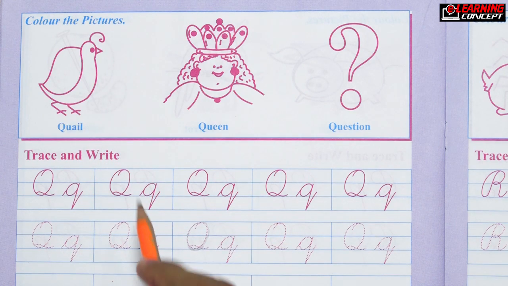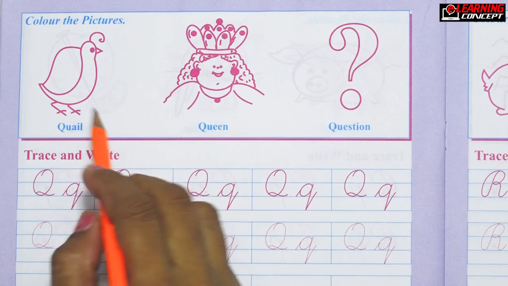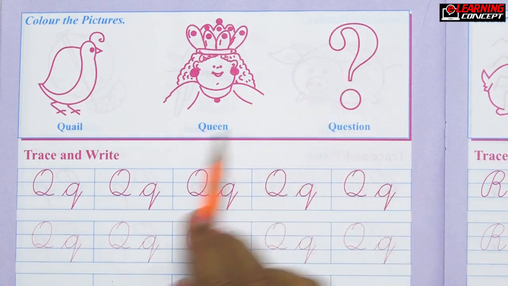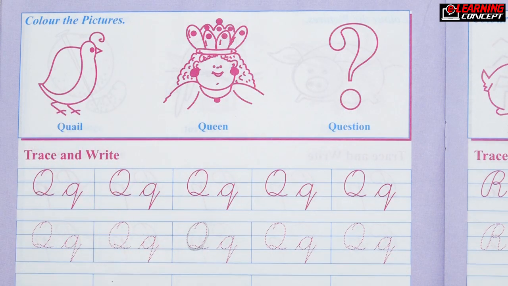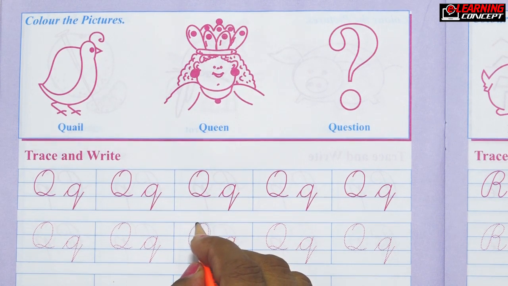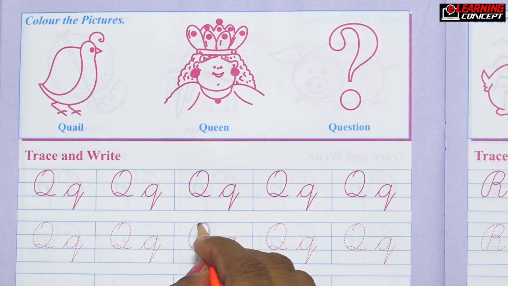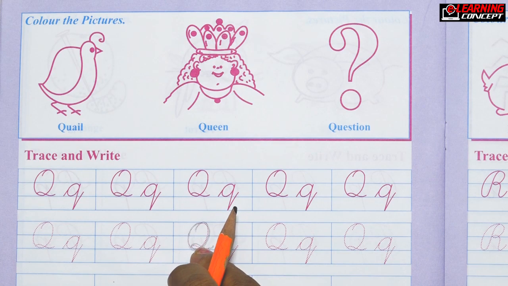Now page number 18. Look at these pictures. Q for quail, Q for queen, Q for question. You have colored these pictures. Trace and write with me. Put your pencil first line and go down third line, make big circle, and third line to make small curve. This is capital Q.